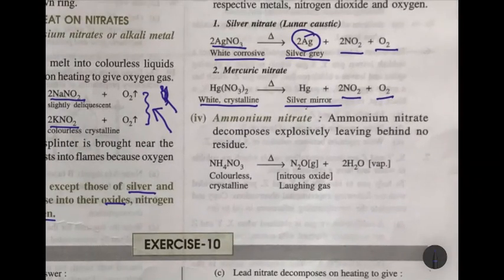Ammonium nitrate decomposes explosively, a violent reaction, leaving behind no residue. Everything will vaporize. When ammonium nitrate is heated, laughing gas, nitrous oxide, is produced and water vapor is produced. So the solid decomposes explosively and nothing is left behind.